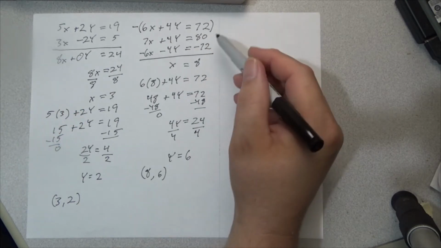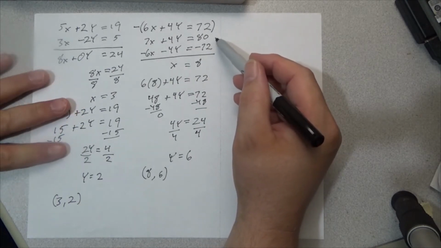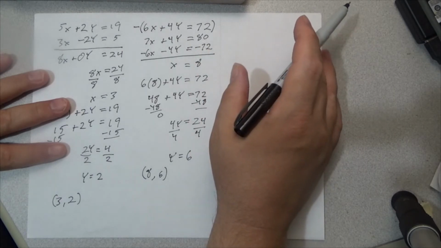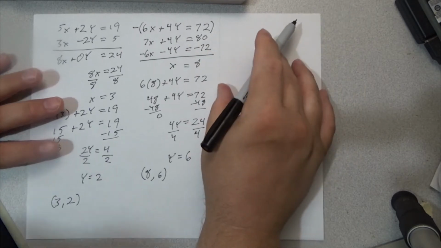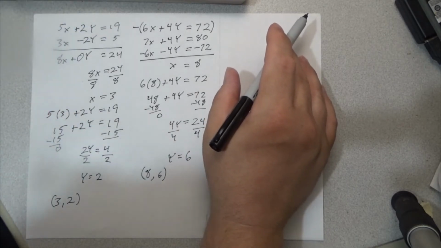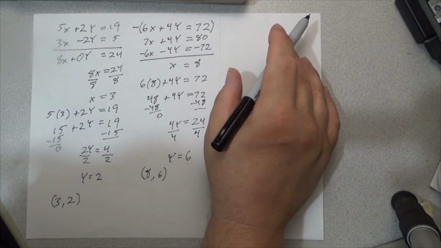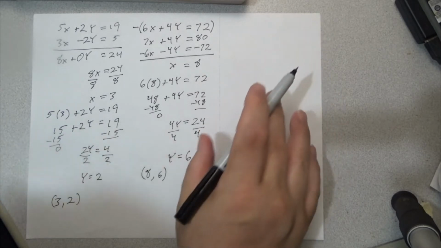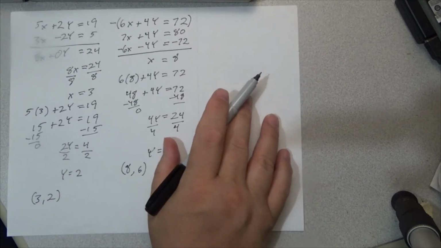Now you could have also multiplied the other one by a negative and it would have come out to be the same. But let's take a look at some of them that are a bit more complicated.